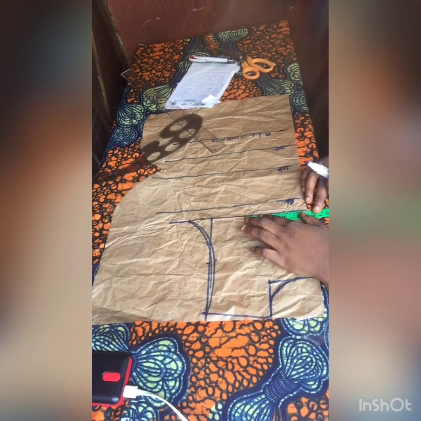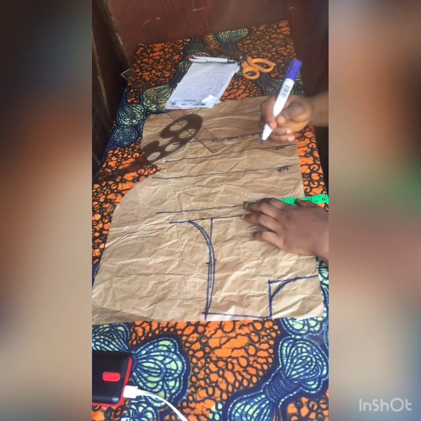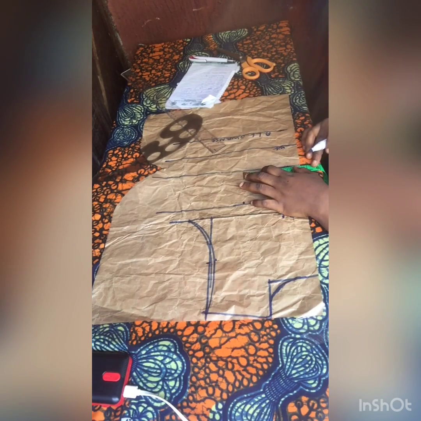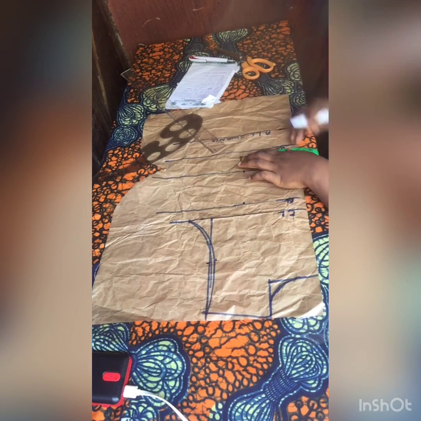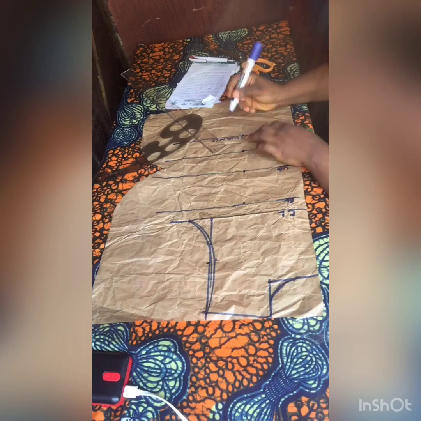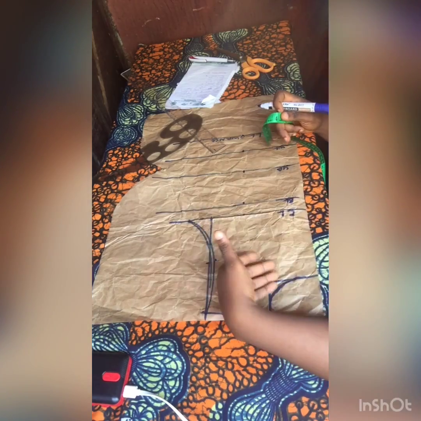So now I'll be taking in my dart, and my nipple to nipple measurement here is 4 inches. So I'll be adding half inch for stitching allowance, and I'll be having 4.5 inches, and that's what I'm trying to mark all the way down on all these lines.